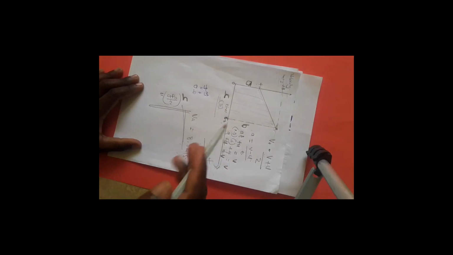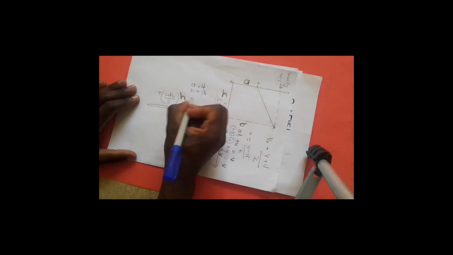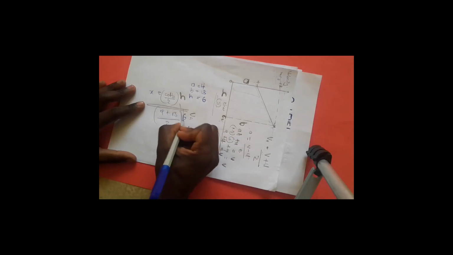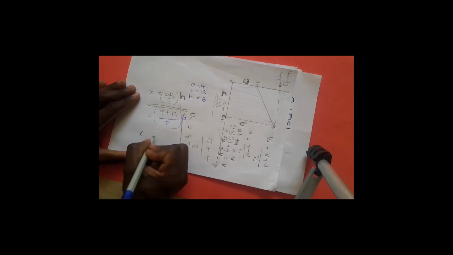I have turned the graph over so that you can see that it's a trapezium. So we just find the area of the trapezium. From 0 to here is 6, and so h is equal to 6. So which means the distance x is equal to a plus b divided by 2 times h, and so a is equal to 4, b is equal to 13, divided by 2 times 6, since h is equal to 6. So ultimately x is going to be equal to what?